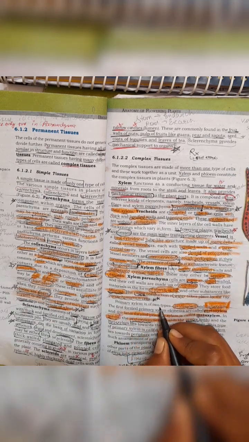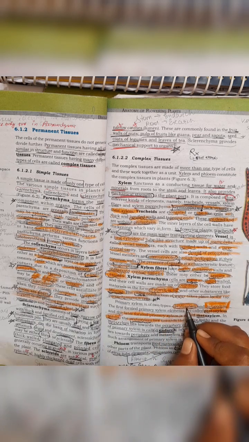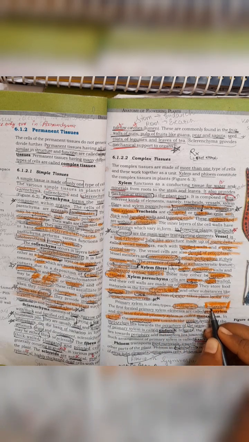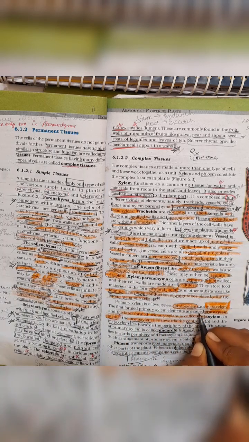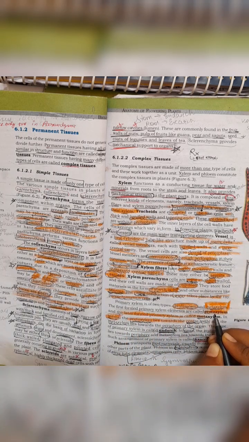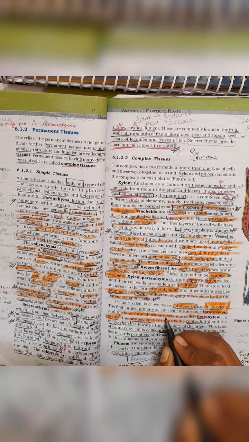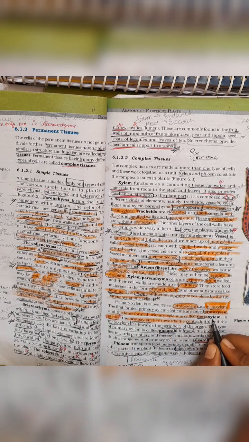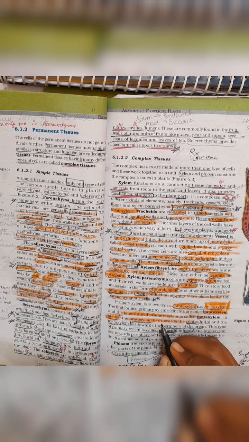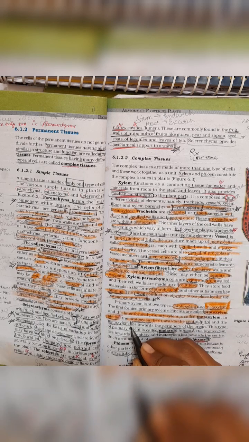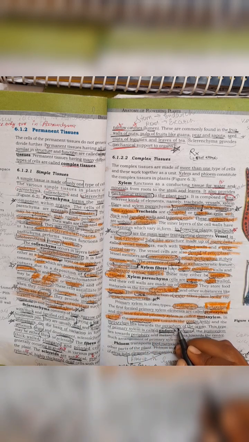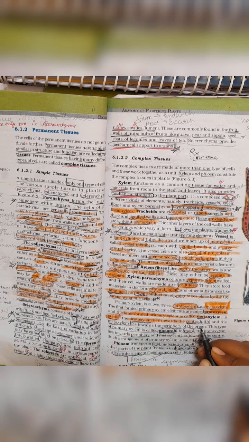Primary xylem is of two types, protoxylem and metaxylem. The first formed primary xylem elements are called protoxylem and the later formed primary xylem is called metaxylem. In stems, the protoxylem lies towards the central pith and the metaxylem lies towards the periphery of the organ.